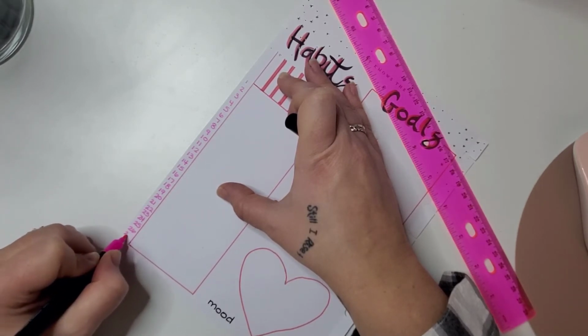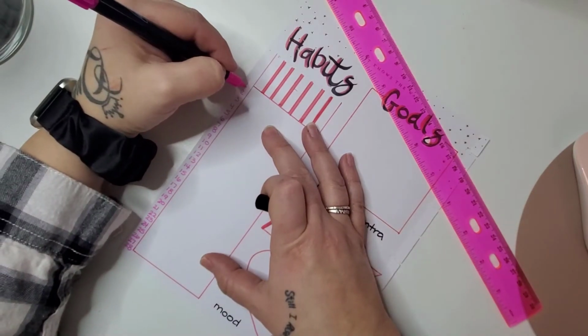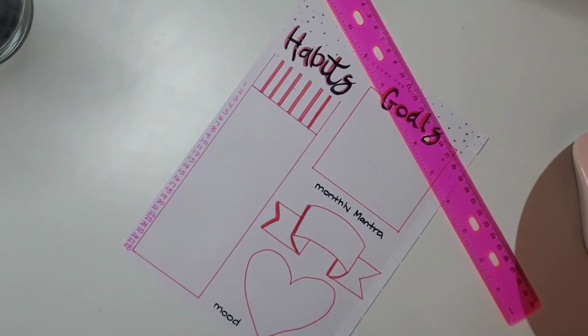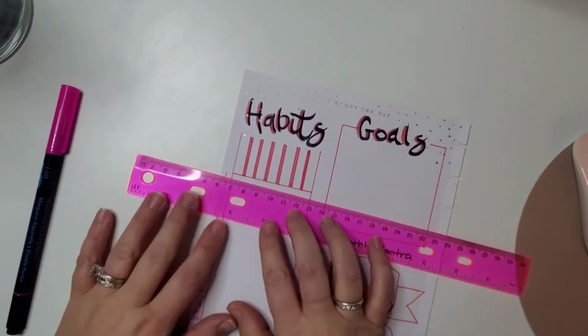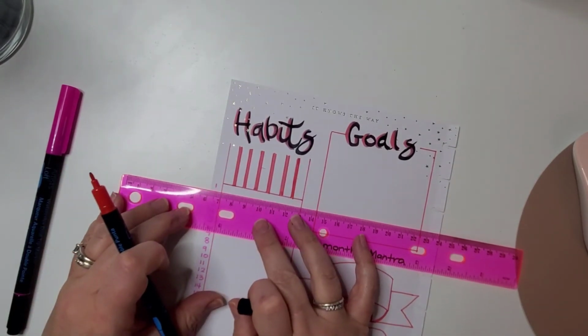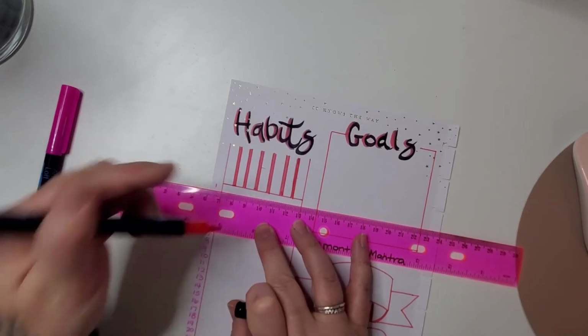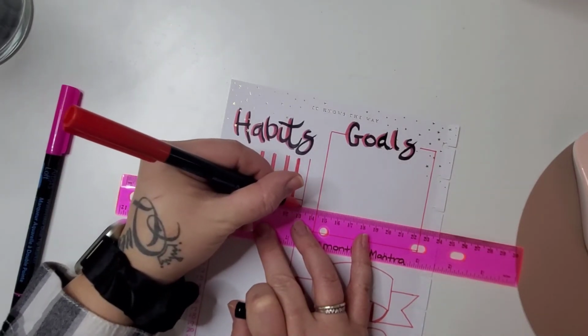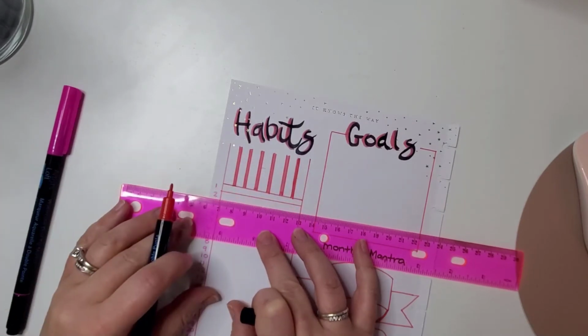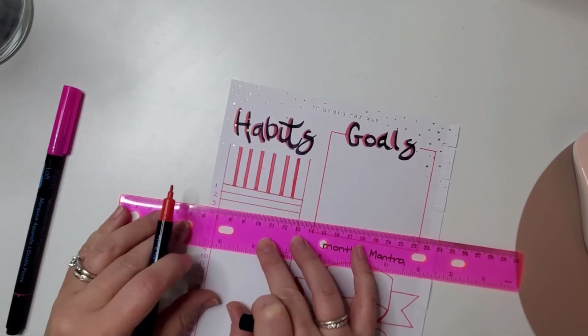Oh, I may be able to squeeze it. All right, so the bottom one will be a little bit wonky, but I can't believe that actually all fit in there. That was kind of funny. All right, so let's go ahead and make our little lines across. Man, that's crooked. Is that just me? No, that's pretty crooked. That's okay. We're not going to stress about it.